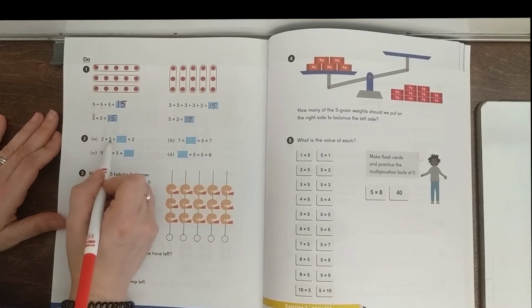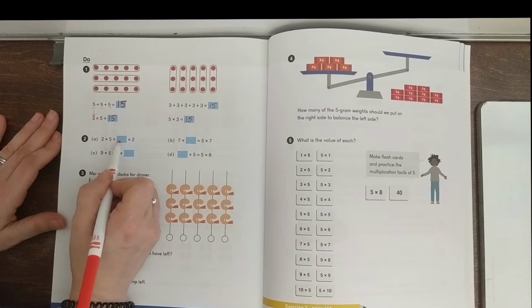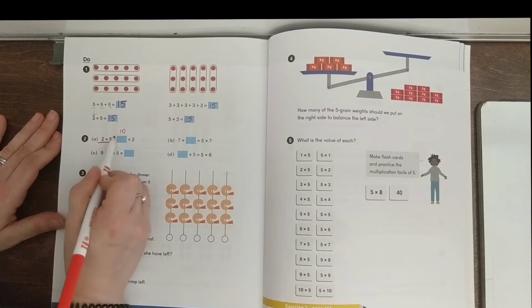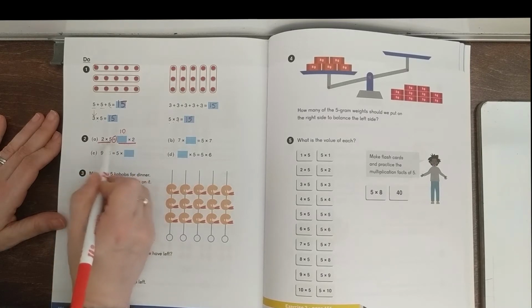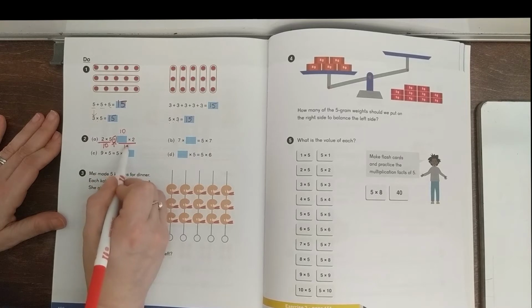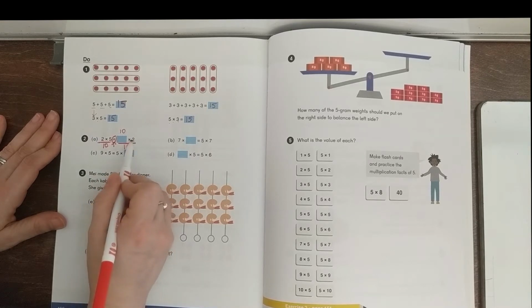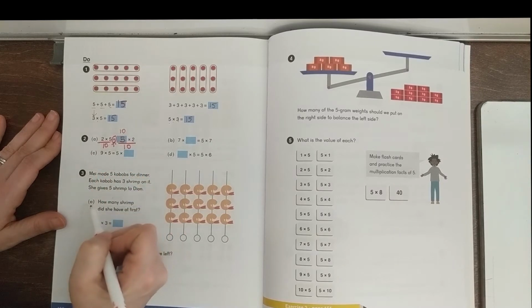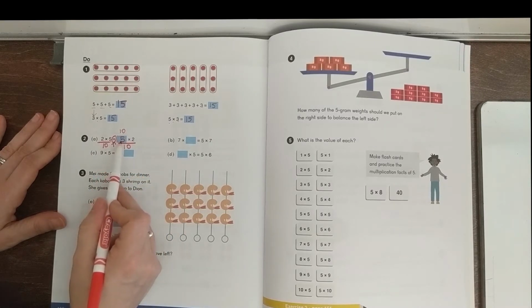2 times 5 is 10. If we write 10 here, we would be incorrect. Why? Because notice, both sides of the equation must be equal. So if 2 times 5 is 10, this side also needs to be 10. 2 times what is 10? 2 times 5 is 10. Therefore, we would write the number 5 in here.